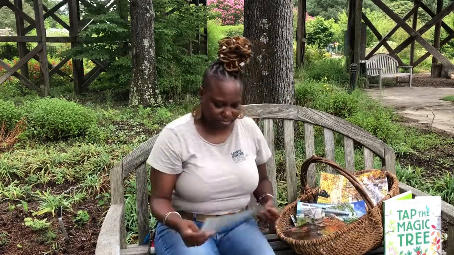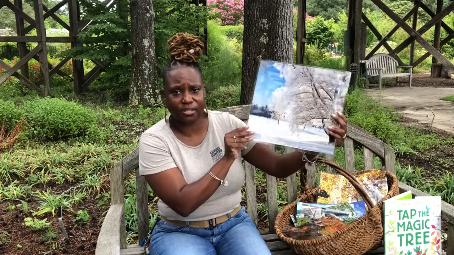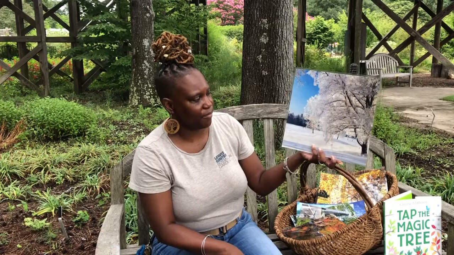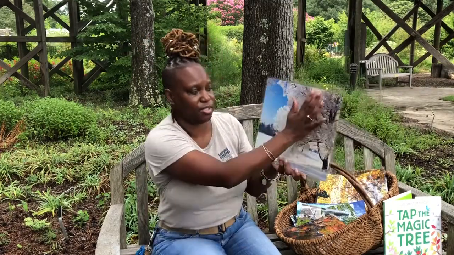One more. Here's a picture of some real snow. In the story, the illustrator drew cute little pictures of snow. Here's what snow really looks like. And what season? Winter, right? How can you tell winter? Not because of the snow, but because of the what? The bare branches. There are no leaves on this deciduous tree.